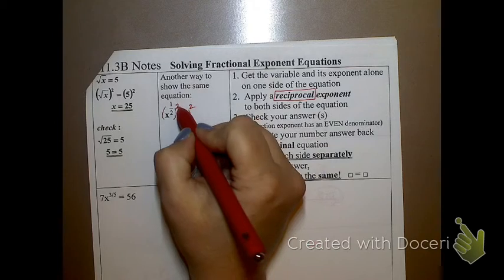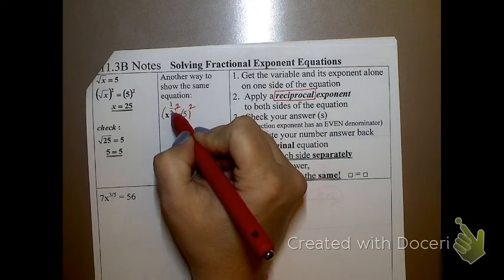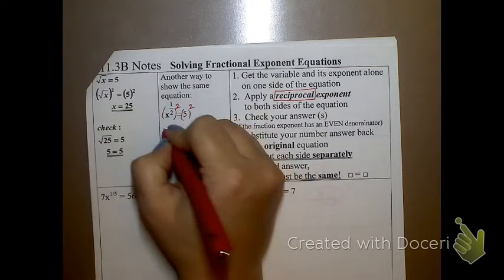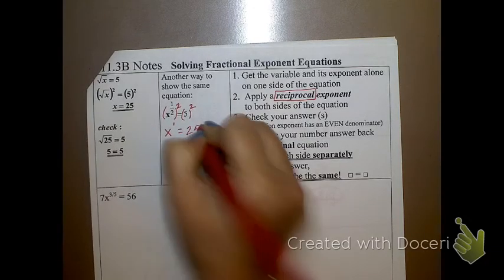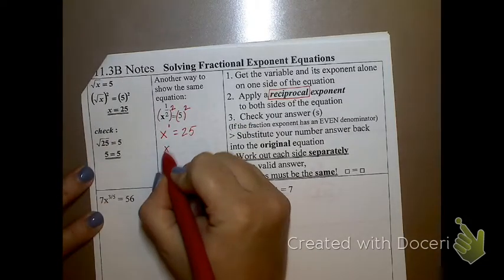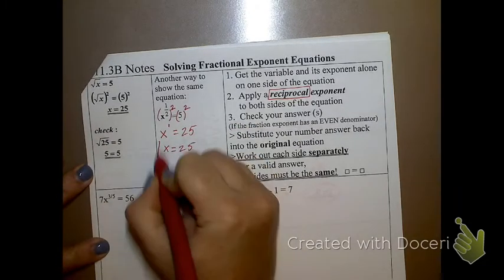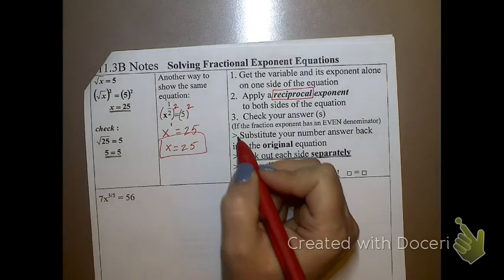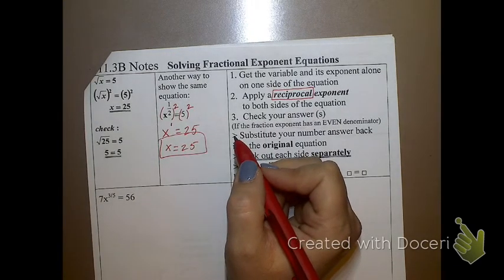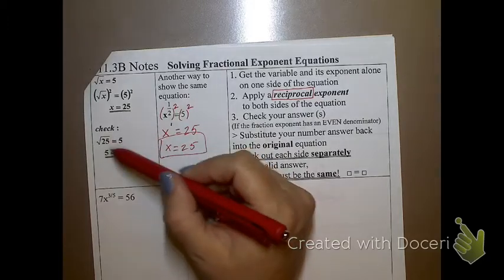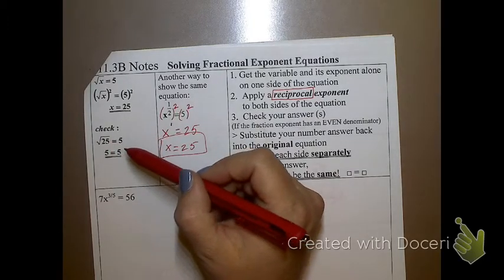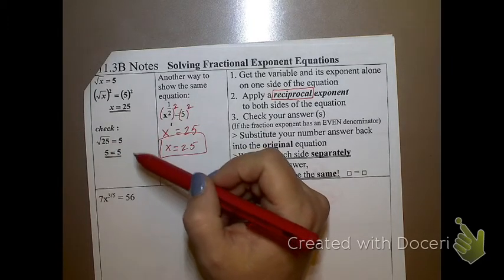What is 2 times 1/2? 1. So that means I have x to the first equals 25, which is x equals 25, right? Do I need to check it? Well, it technically was already checked for me over here, right? But if it hadn't been checked for me already, would I need to check this?